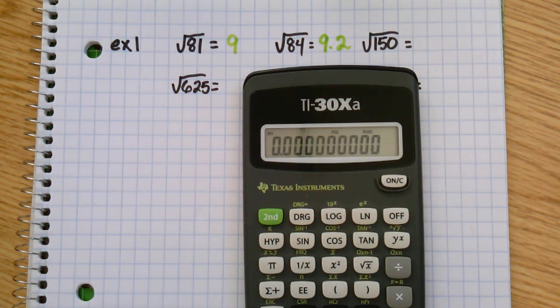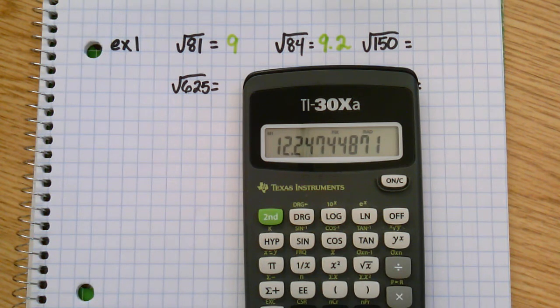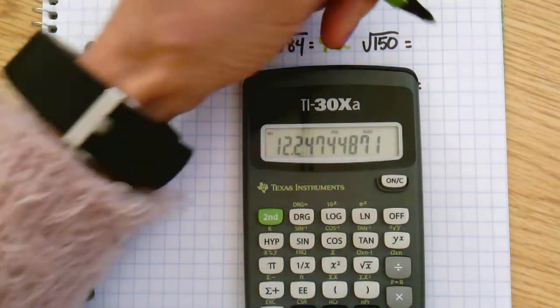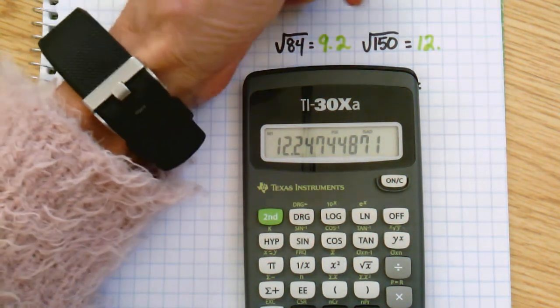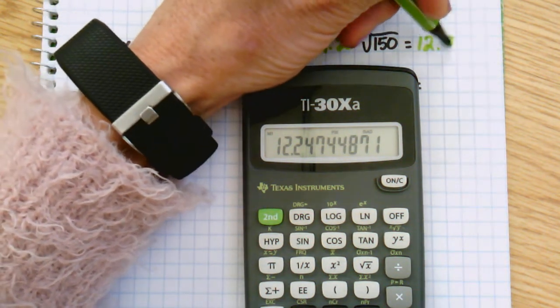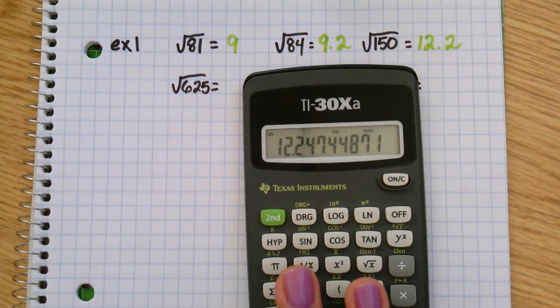Square root of 150. I also don't recognize that as a perfect square, so I'll enter it into my calculator, select the square root sign, and it is a long decimal again, so we're going to round that to the nearest tenth. So it's going to be 12.2 for our square root of 150.